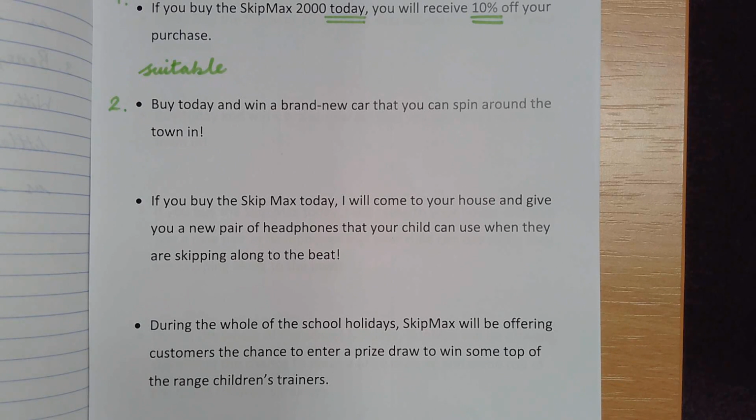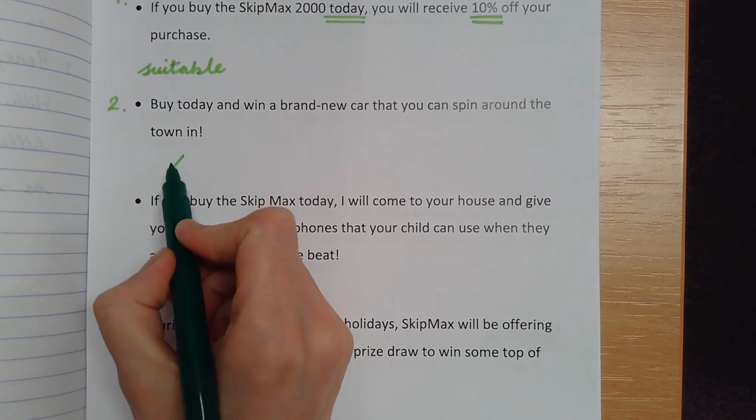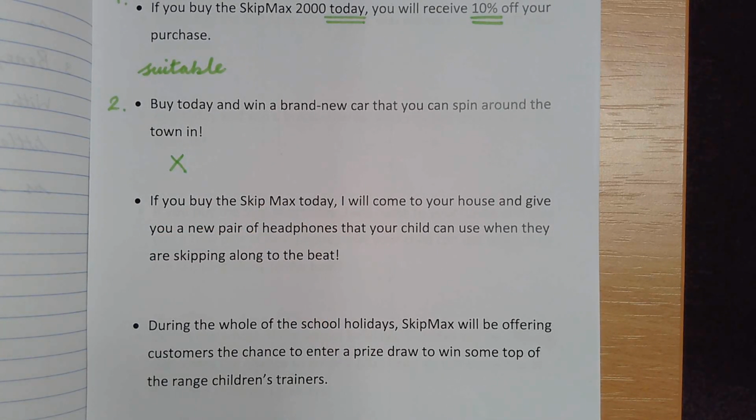Buy today and win a brand new car that you can spin around the town in. Have a think. Suitable or unsuitable? Yes, you're correct. That's not suitable. Why is that not suitable?